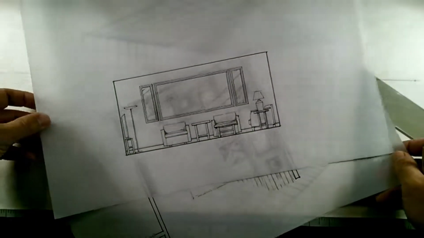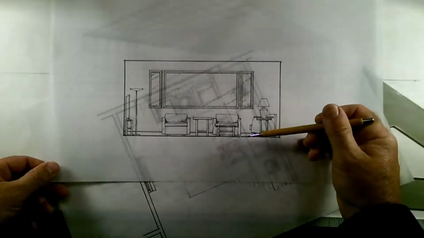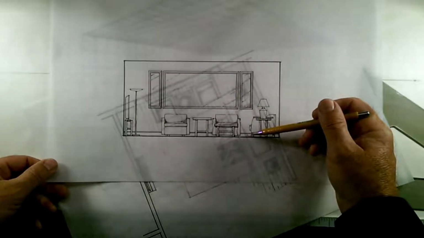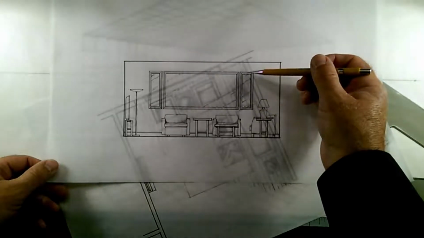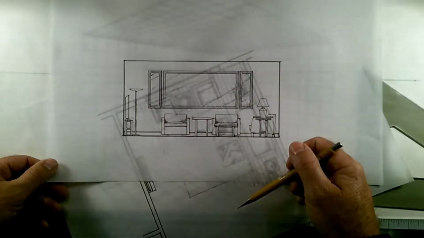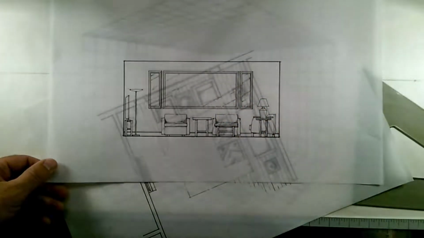You will also need, aside from a floor plan, an elevation so that you can measure heights. For the purposes of this drawing, we're going to need to know the height of the sill of the window, the top of the window, and then as we start to draw furniture, you'll need to know the heights of the different pieces of furniture as well.